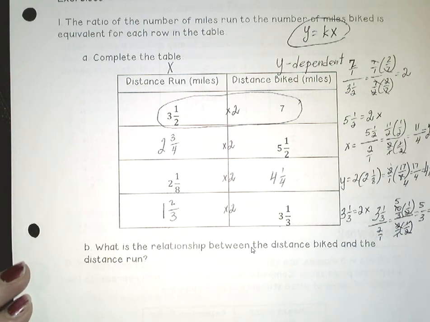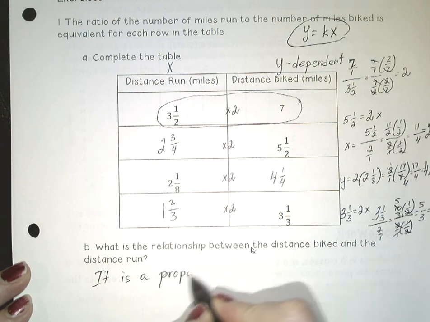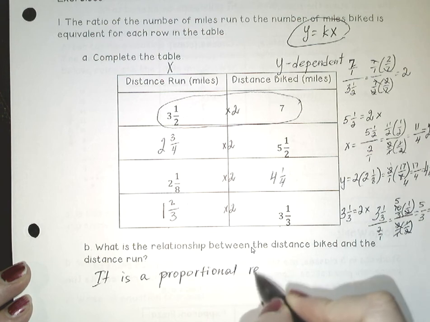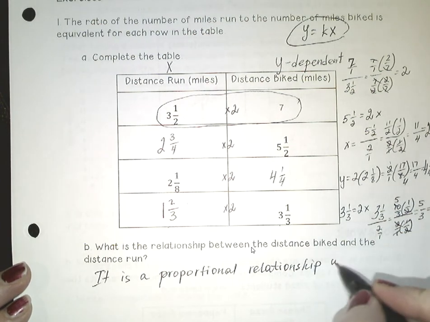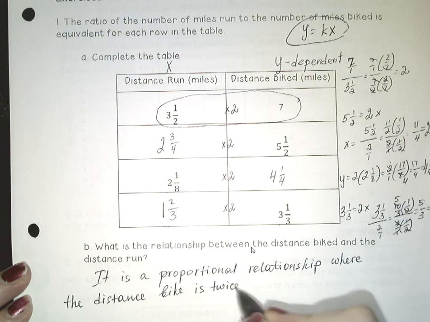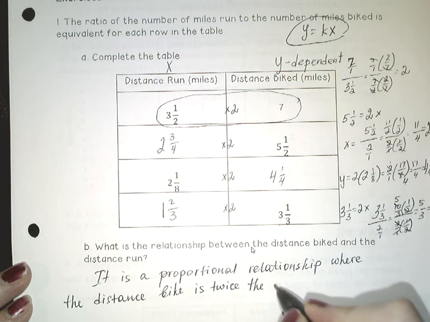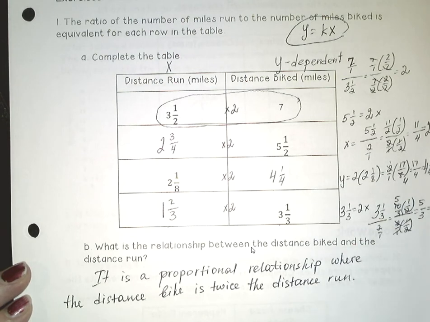B, what is the relationship between the distance biked and the distance run? We can say it is a proportional relationship where the distance biked is twice the size of the distance run.